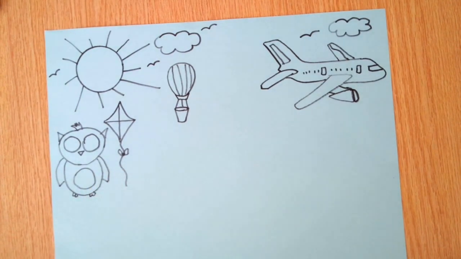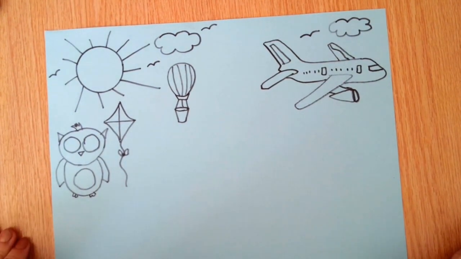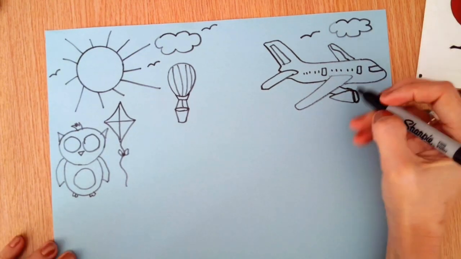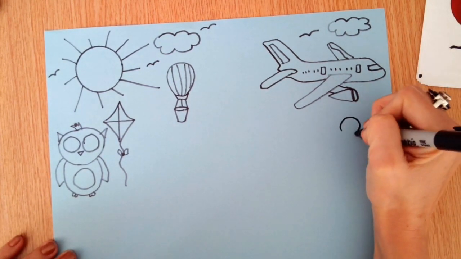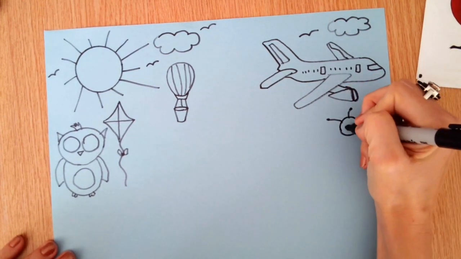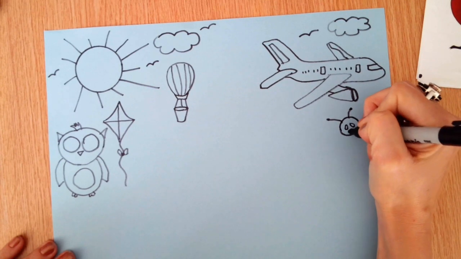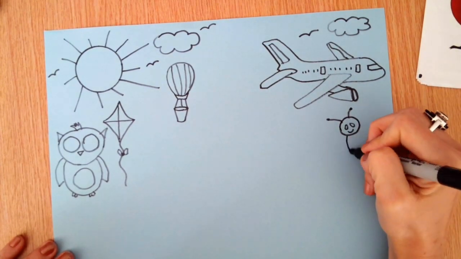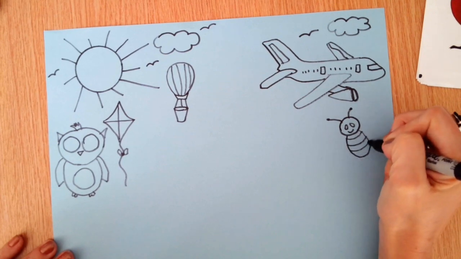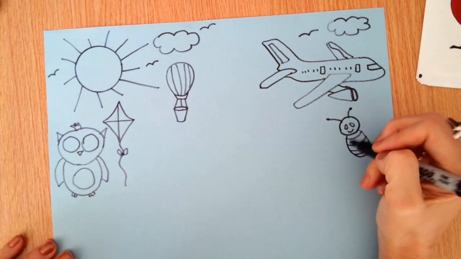So we would see cardinals in the fall and crows. We might see blue jays. I'm going to draw a cute bumblebee. And you can draw realistic, or you can draw more of a cartoon style, like I'm doing. That's up to you. Don't forget, bumblebees have stripes. It will be black and yellow eventually.